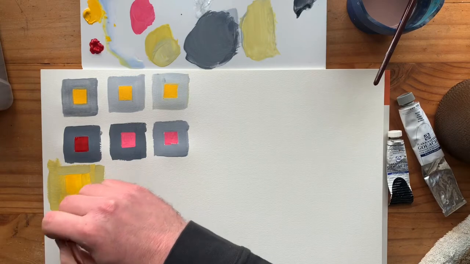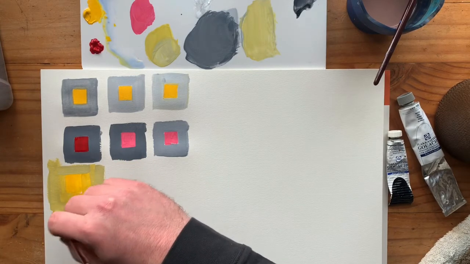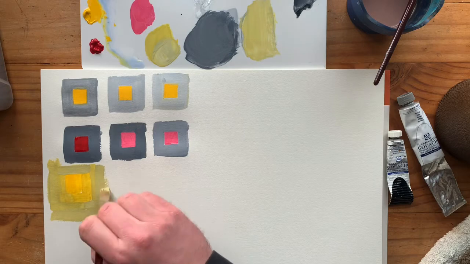So you can see there with what I've done, there's very little shift in tone, but we've got shifts in saturation.